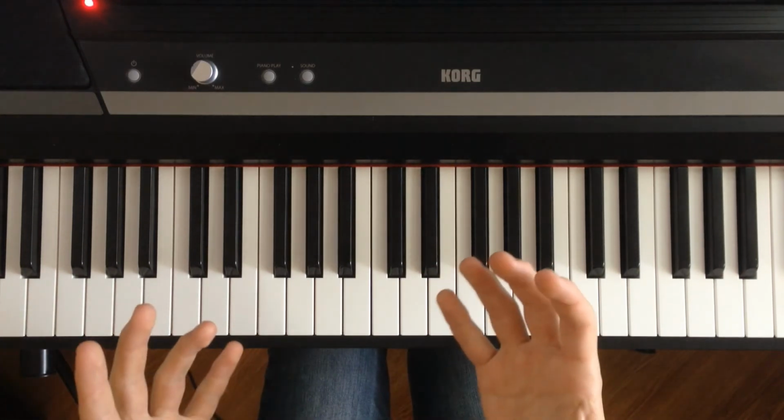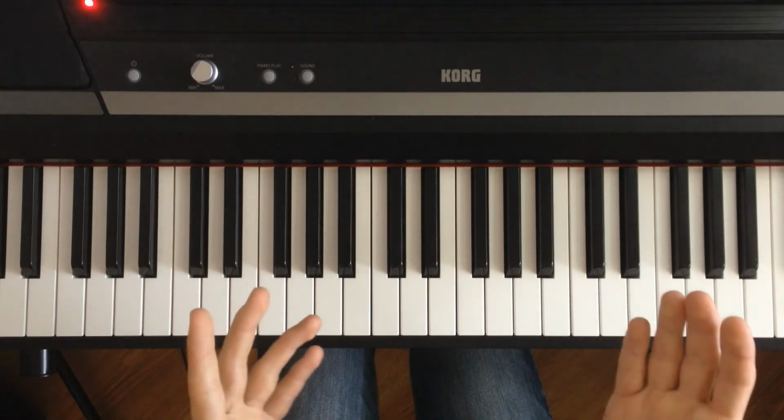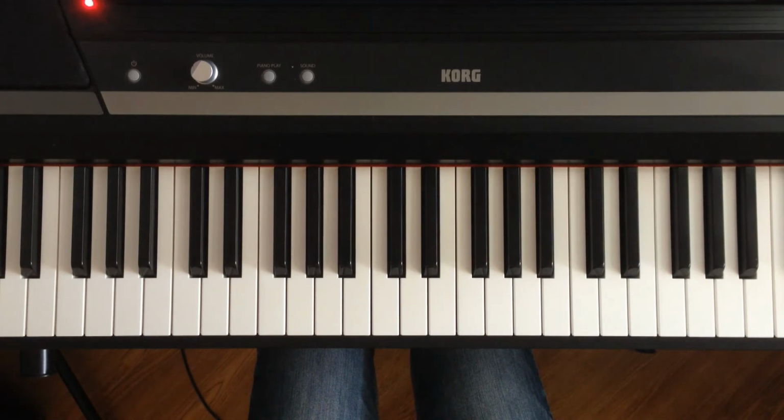So let me just play you an example of what the complete progression could sound like in the left hand, taking into consideration some of the things that I just mentioned.